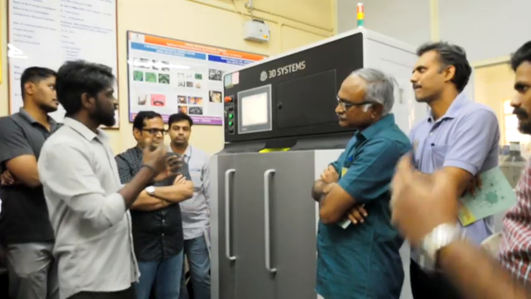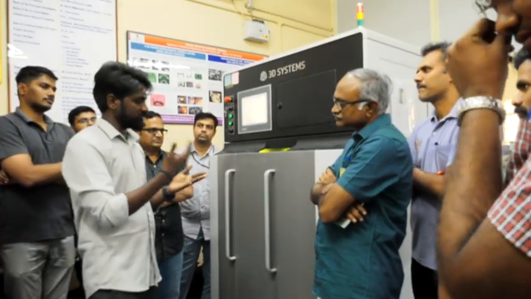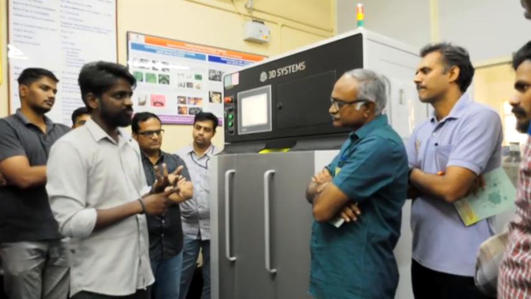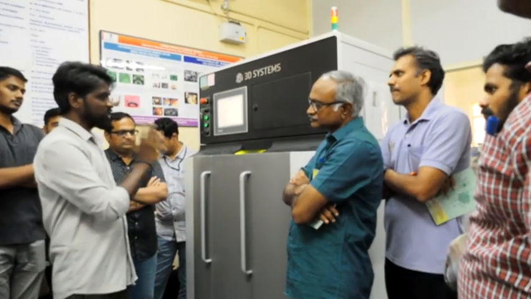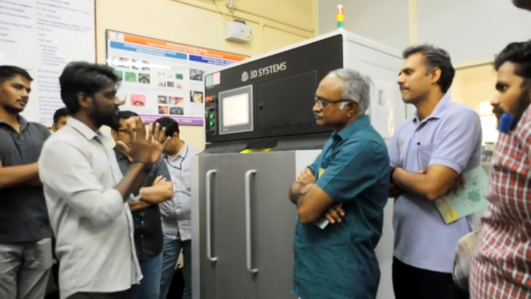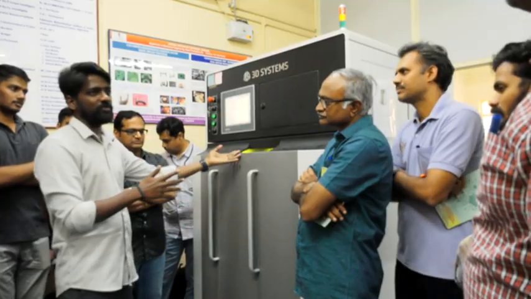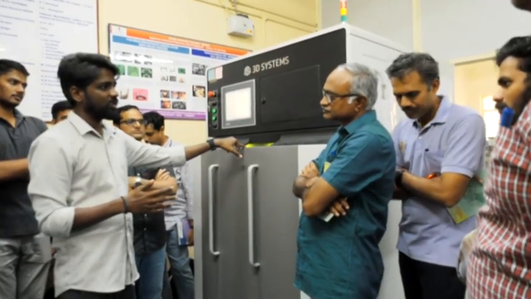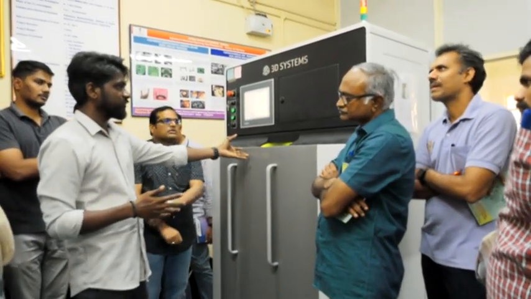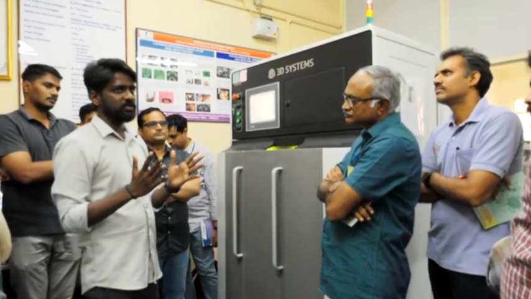After that, based on some defects, like a roller error, will come. Then they have to stop the machine, and there is one advantage. You can resume the print even after 2 or 3 days, after rectifying the problem, like if we get a roller error.